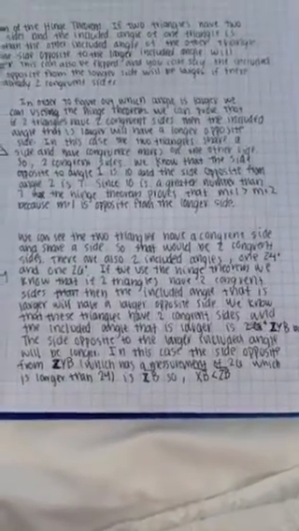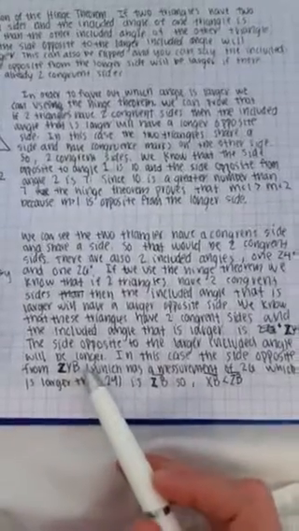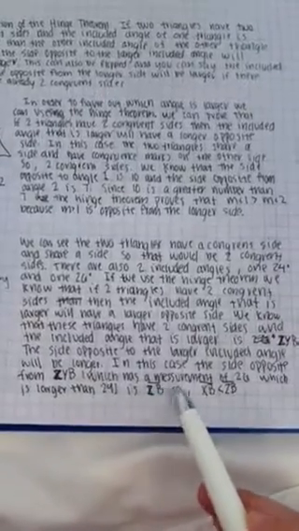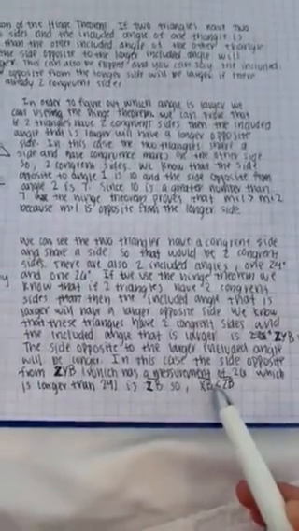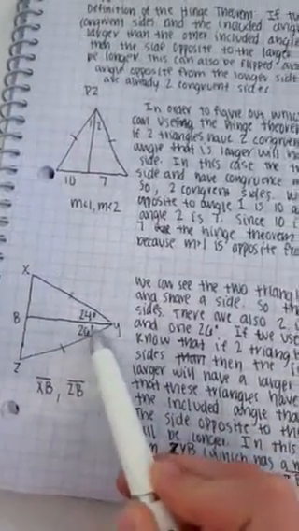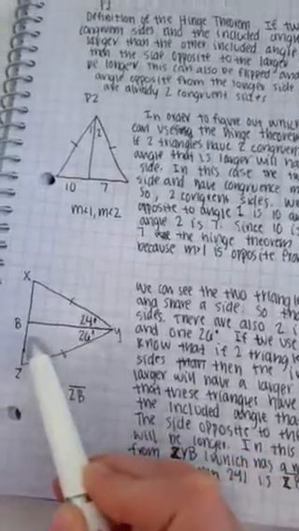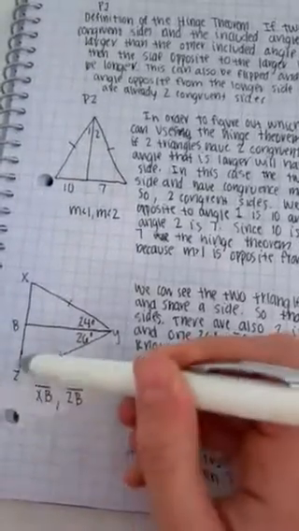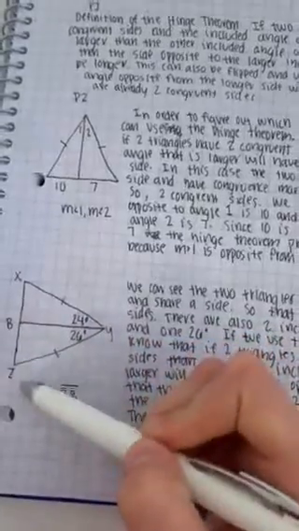In this case, the side opposite from ZYB, which has a measurement of 26, which is larger than 24, is ZB. So XB is less than ZB. So this is the larger angle, and the side opposite to the larger angle will be longer, which is ZB. So ZB is greater than XB, or XB is less than ZB. So if we flip this over, we get part 3.